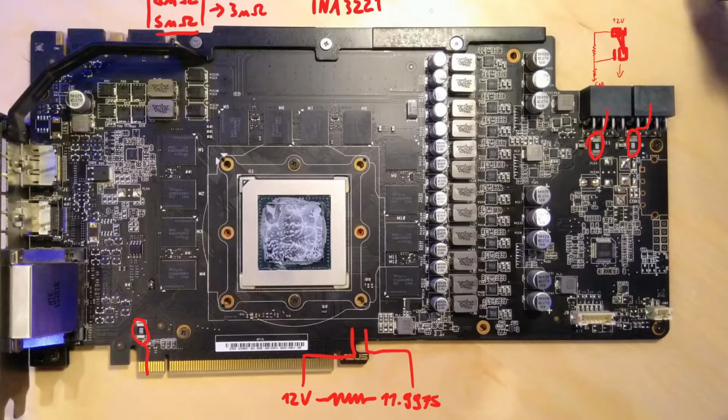Because with changing the resistance, the voltage difference on the output of the shunt will change. But the INA3221 doesn't know we just changed the resistance, so it still assumes it's at 5 milliohms, and therefore uses the 5 milliohms to calculate how much power we're pulling. But since the resistance is lower, it will now result in a lower overall power reading on the INA3221. Therefore, we've just extended our power limit.